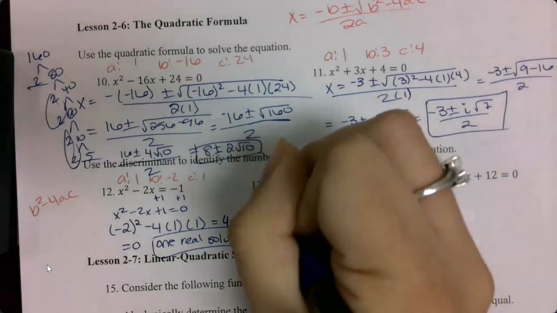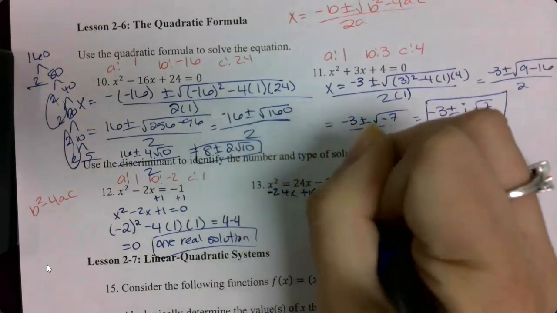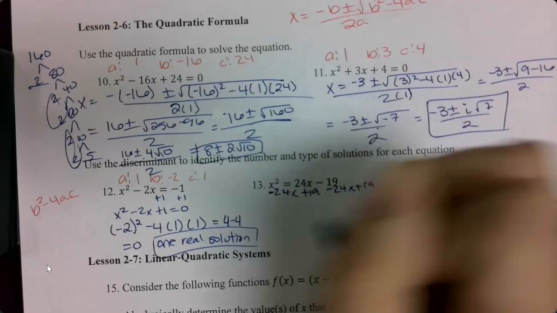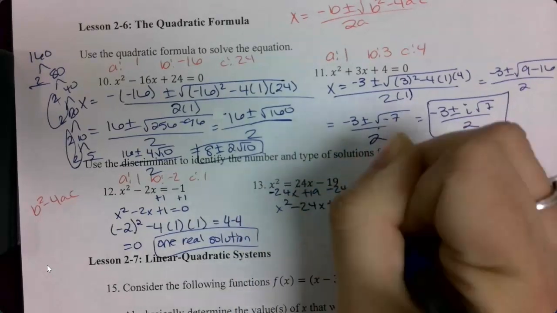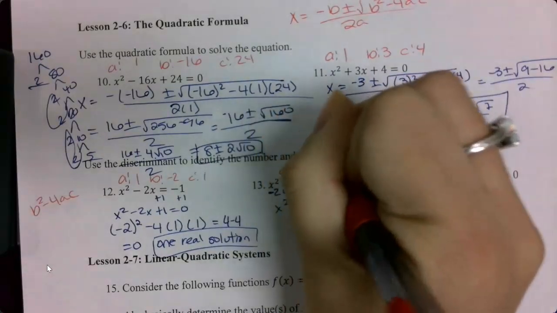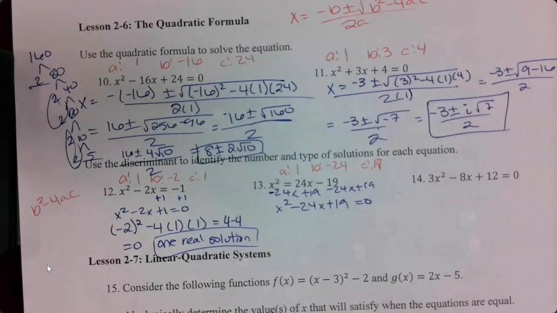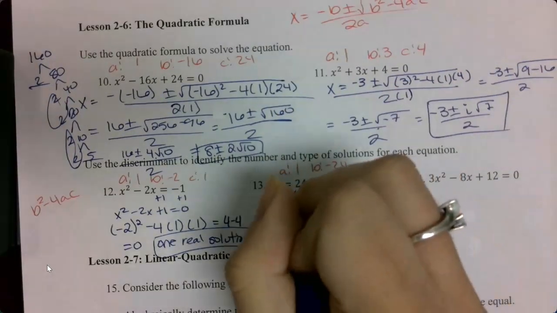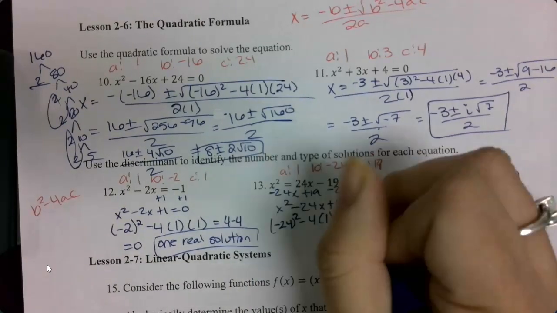On the next one, I want to move everything over, so I subtract 24x, add 19. So I have x squared minus 24x plus 19 equals 0. My a is 1, my b is negative 24, and my c is 19. Plugging in, I have negative 24 squared minus 4 times 1 times 19.